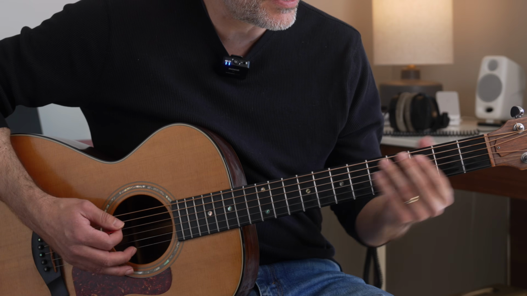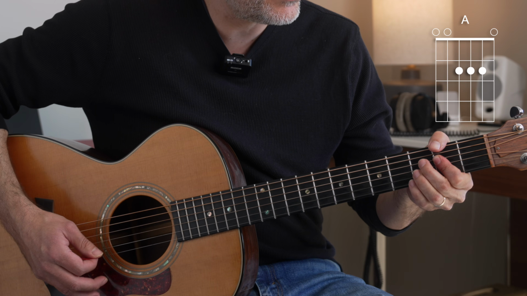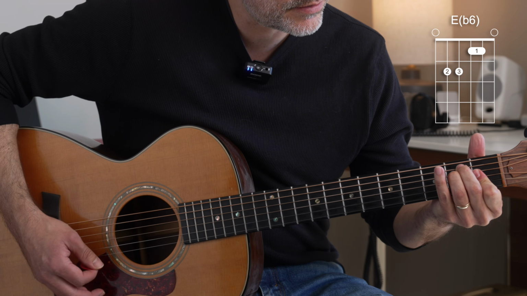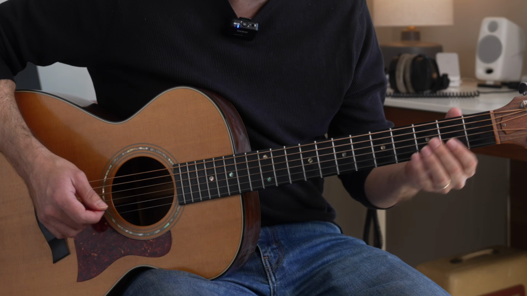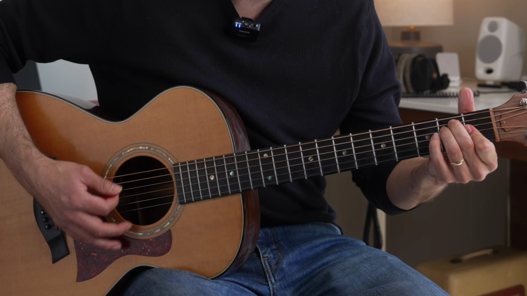Now I went to the open form here, not the one up here, because we're gonna go from this A major into this E major with a flat 6. So I just think that's a little bit easier of a change here. You could absolutely do the bar chord, it's fine. But for this case, I'm gonna be doing the open A into that E6.